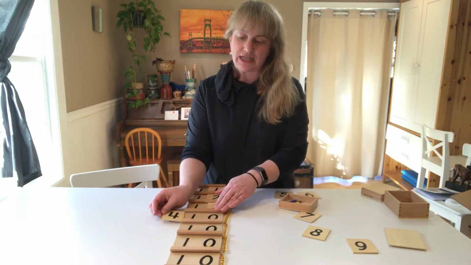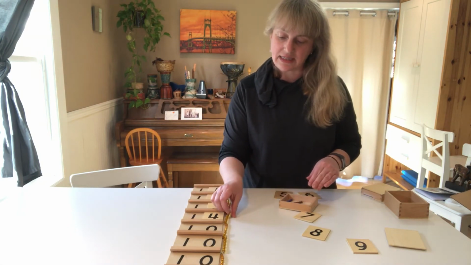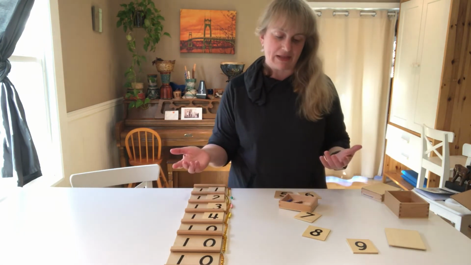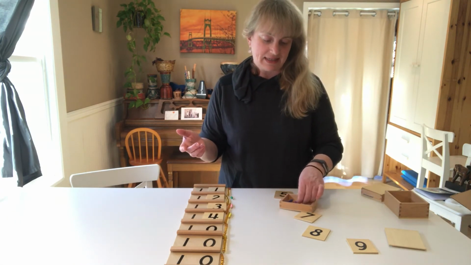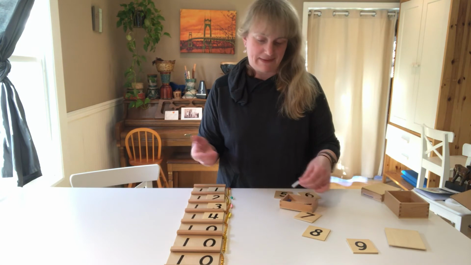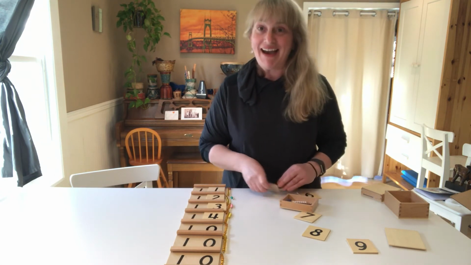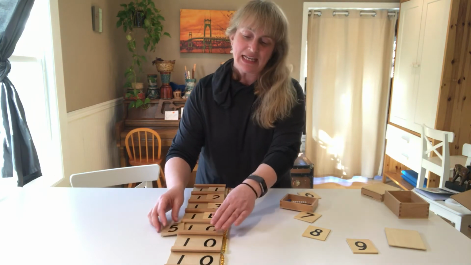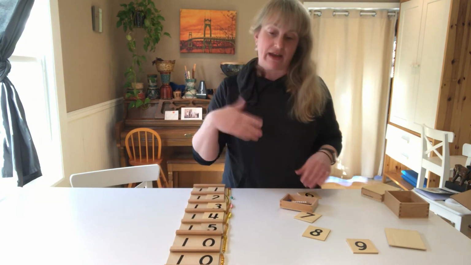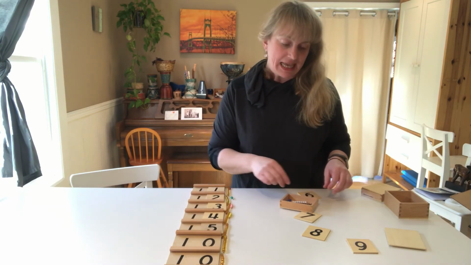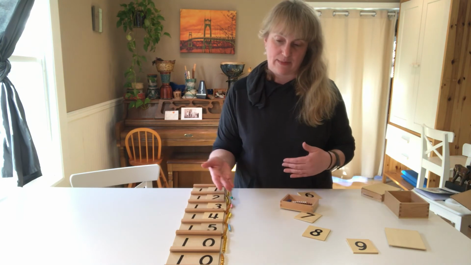So the trick here is just to really help them understand that the teens are 10 and some more. And a lot of times when kids are counting between 10 and 20, it's like 10, 11, 12, 30, 40, 90, they sometimes aren't very clear on the teen numbers. So this is just really helping them learn that language before we move on to even bigger numbers, and also understand the concept that it's 10 and some more.